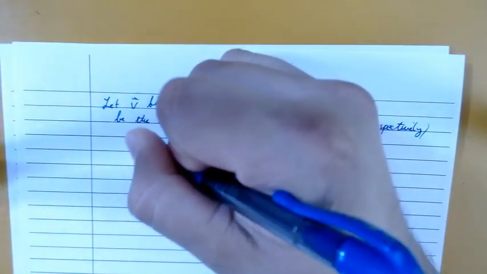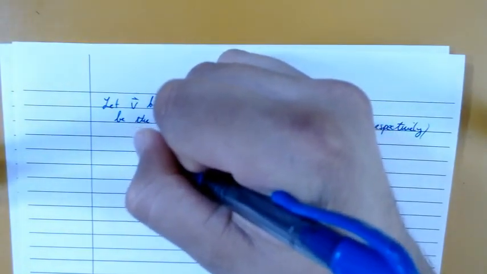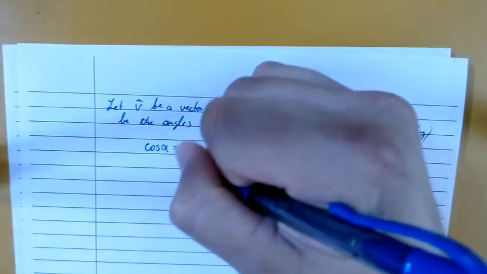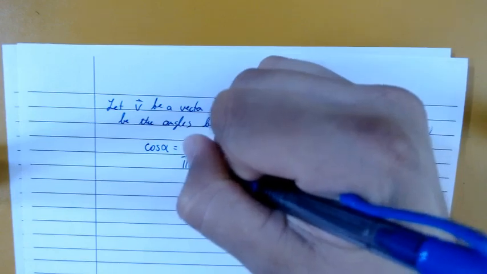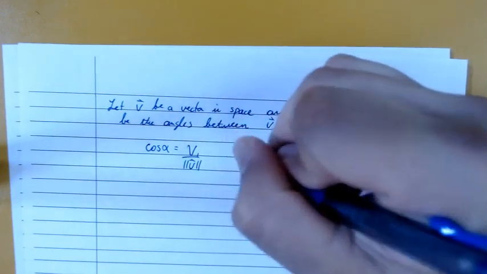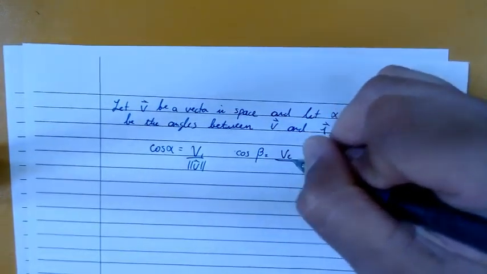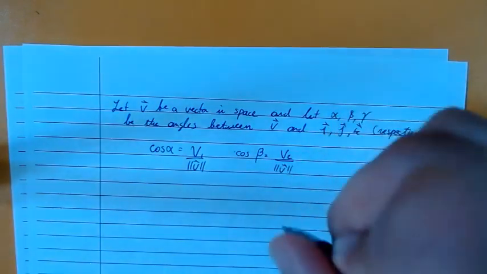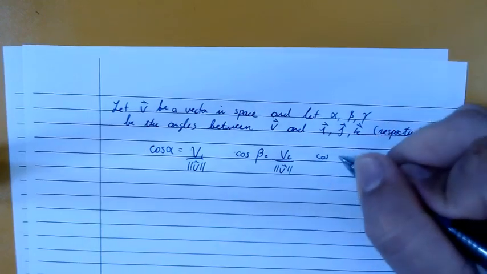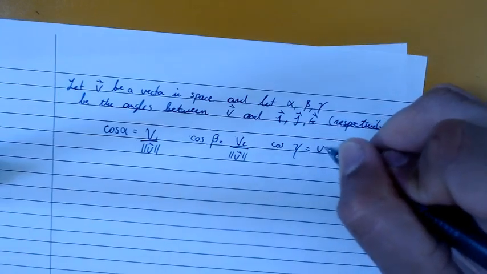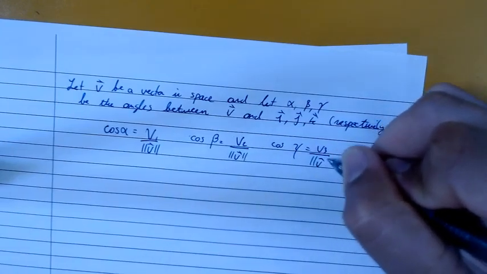Then we find that the cosine of alpha is equal to v1 over the magnitude of v. We find that the cosine of beta is equal to v2 over the magnitude of v. And we find that the cosine of gamma is equal to v3 over the magnitude of v.